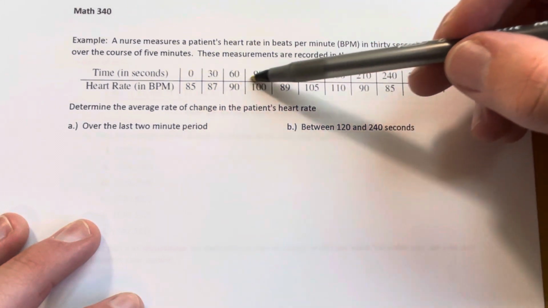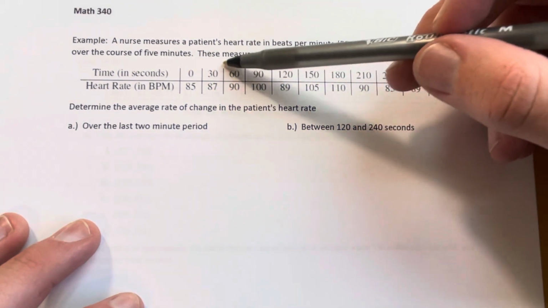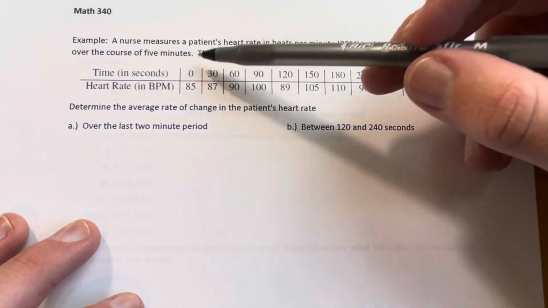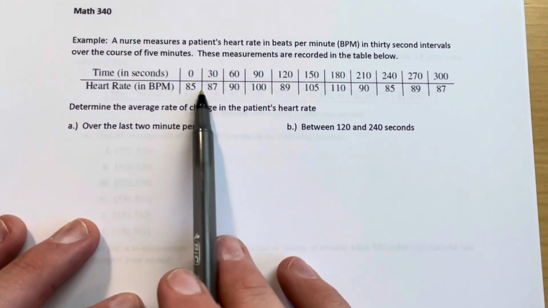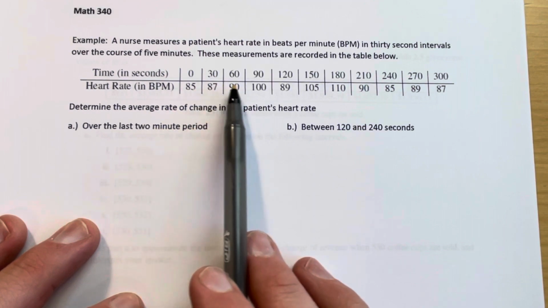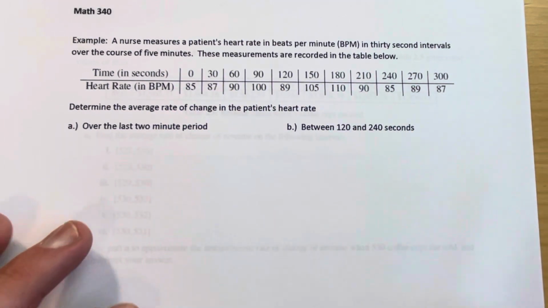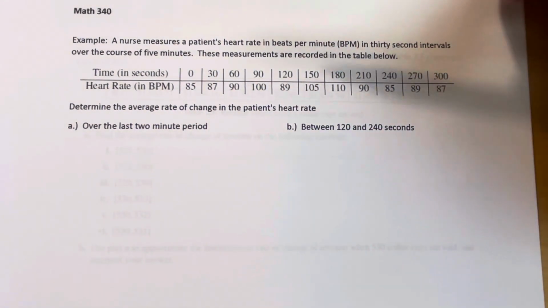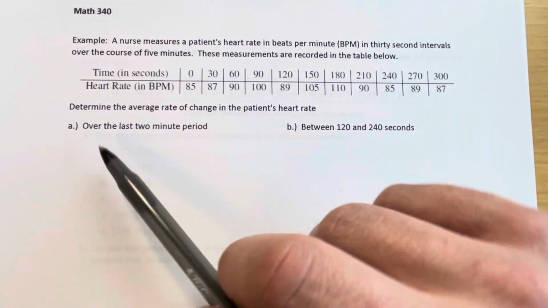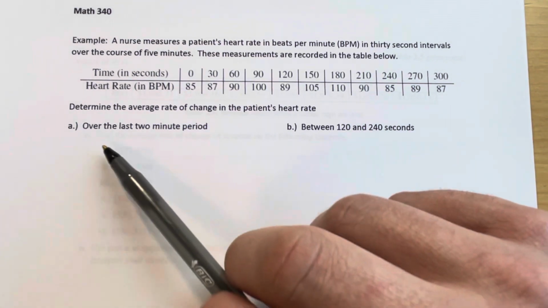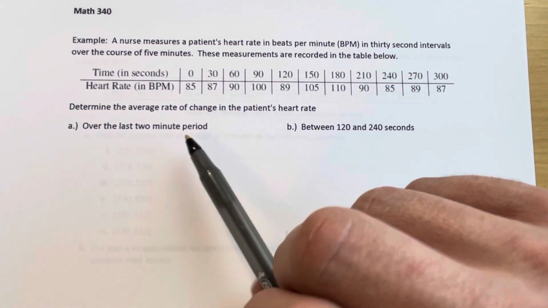So this top row here is the time at which these different measurements are taken, 0 seconds, 30 seconds, 60 seconds, and so on. Down below, in the second row, we have the heart rate at those different points in time. And what we want is the average rate of change in this patient's heart rate during 2 different time intervals. The first one is over the last 2-minute period.